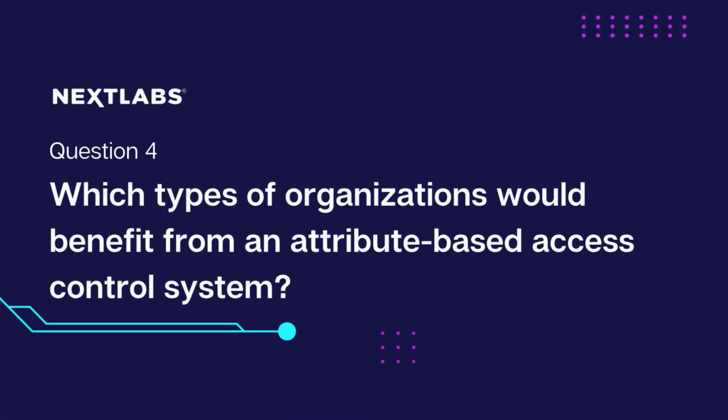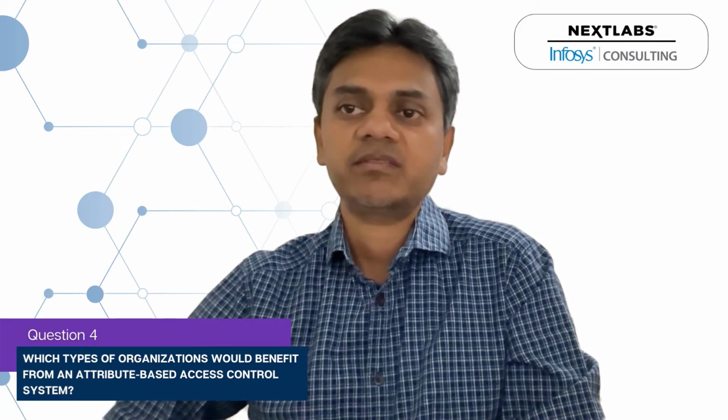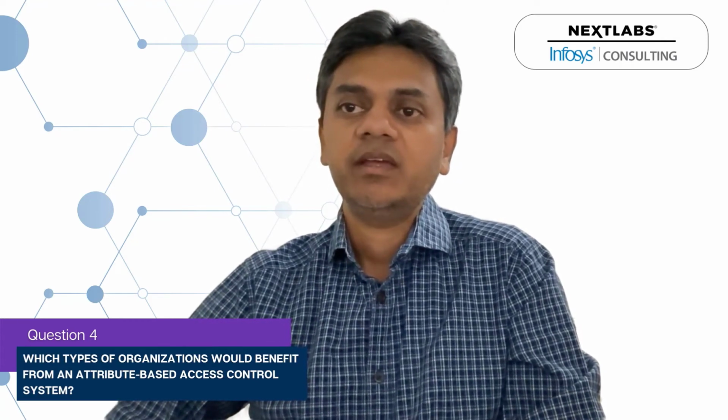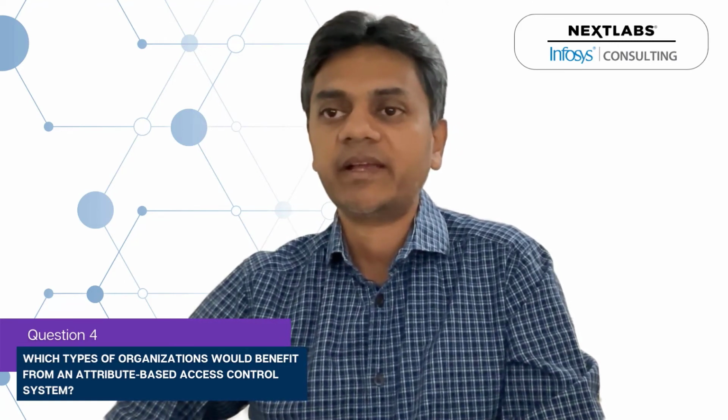Which types of organization would benefit from an attribute-based access control system? There are different types of organizations that can benefit from dynamic data security or attribute-based access control. So companies that have to comply with regulatory requirements such as export compliance, trade compliance, ITAR. There are also companies who have to comply with regulations such as GDPR, where you are supposed to apply restrictions on who can access and who can use personal sensitive data.